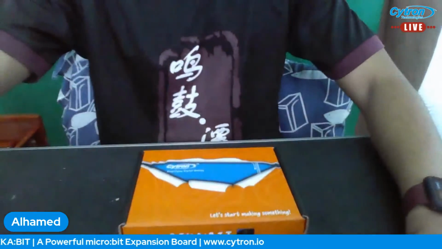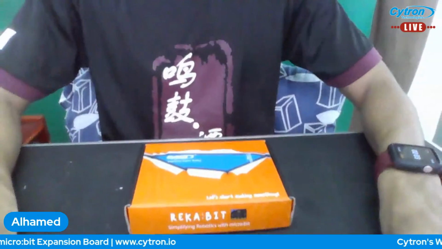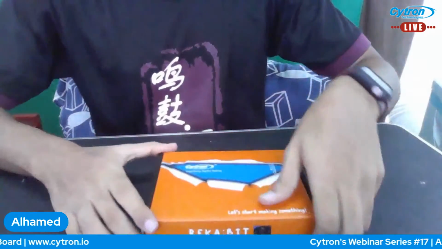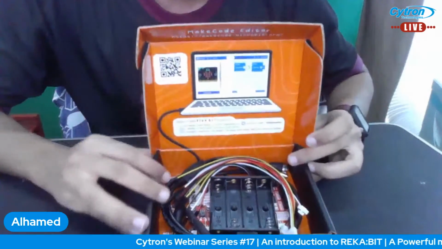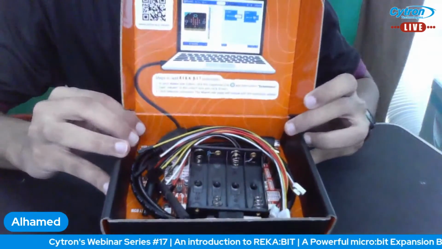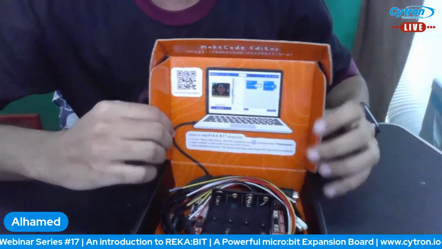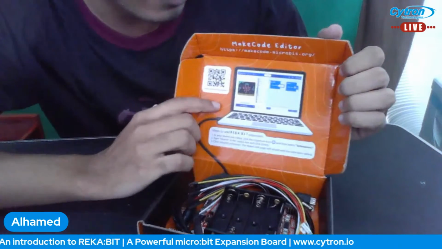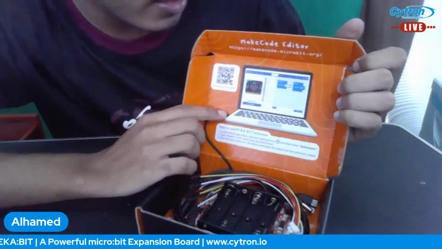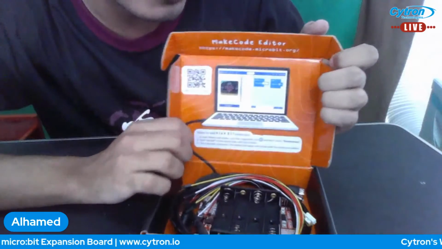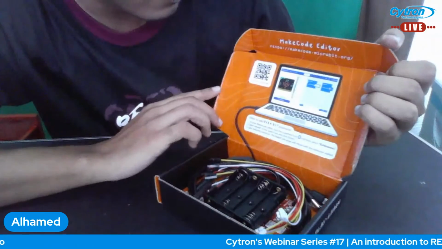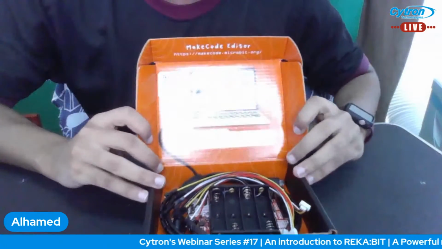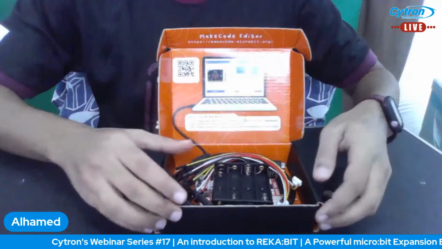Let me change the angle. Yeah, so this is what the box will contain. Okay, we have the components over here. On this side it shows us how to add the REKA bit extension on the MakeCode webpage, which I will be showing you all this in a moment. Okay, let's now take the components one by one together.